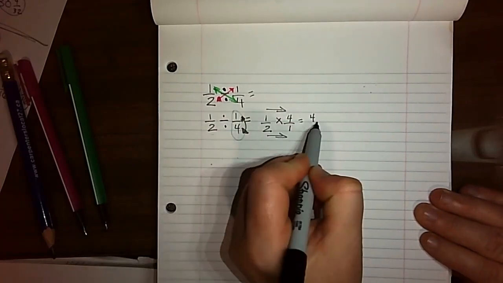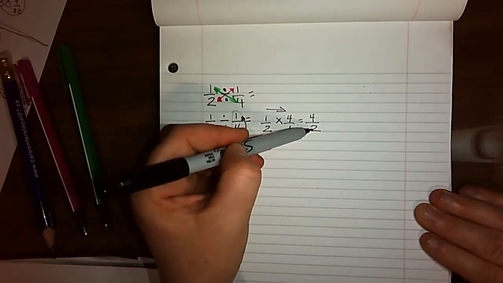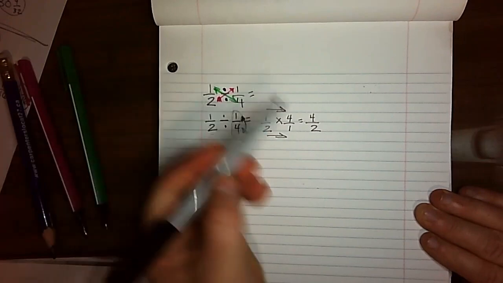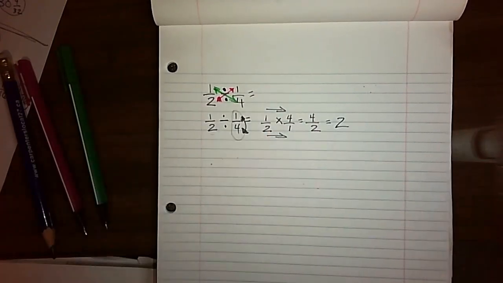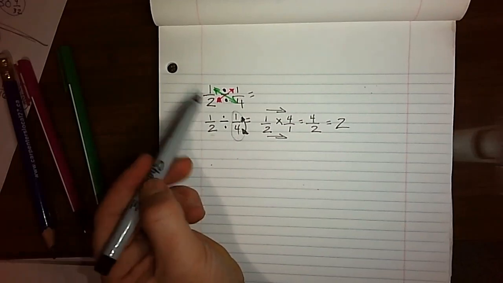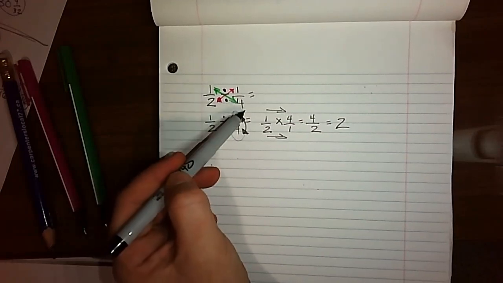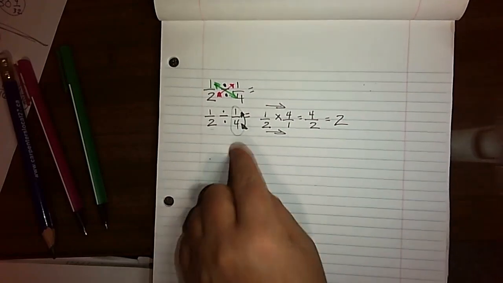4/2. But again, improper. 2. Yes, our whole 2. This is just what's always been easier for me, because like I said, I could never remember which went where when I cross multiplied. I was constantly doing the wrong thing.